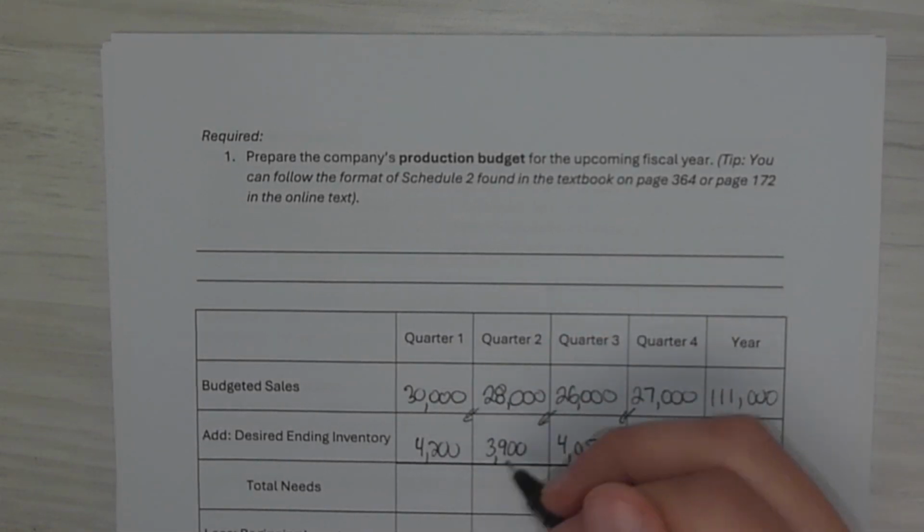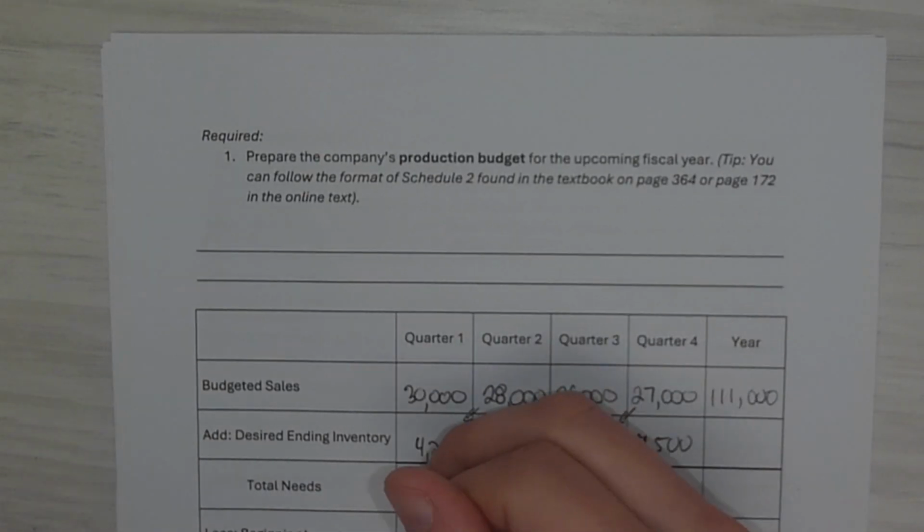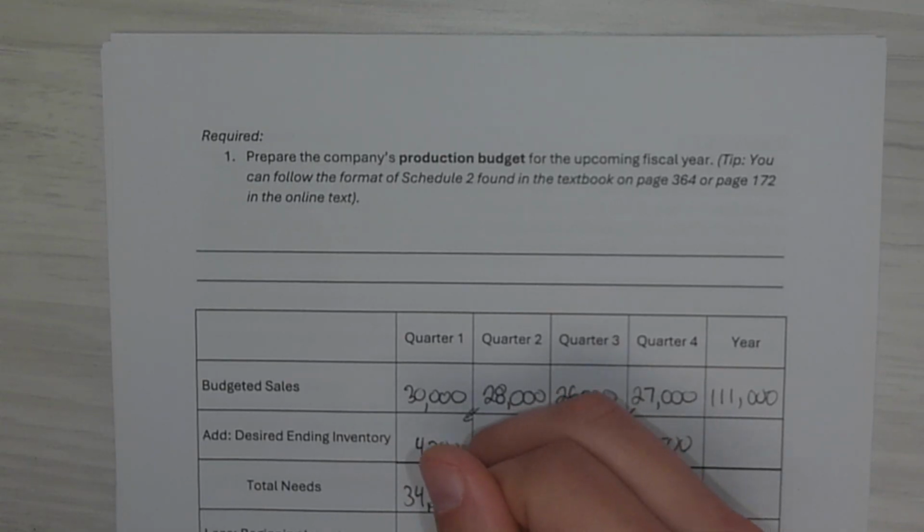And so we can get each total needs by quarter here. So by quarter 1, we will need 34,200.